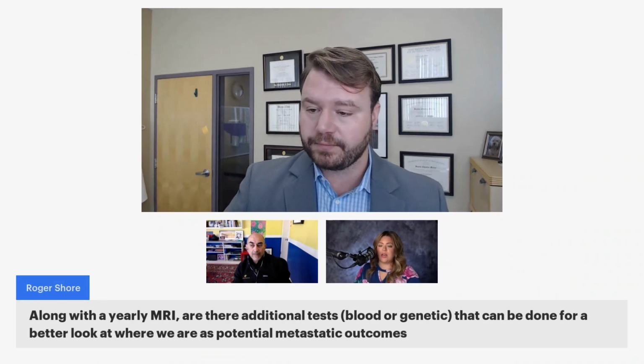It says, along with the yearly MRI, are there additional tests, blood or genetic, that can be done for a better look at where we are as far as potential metastatic outcomes?